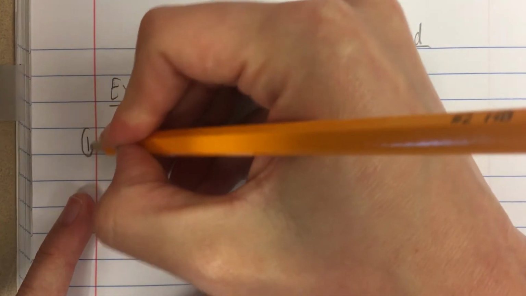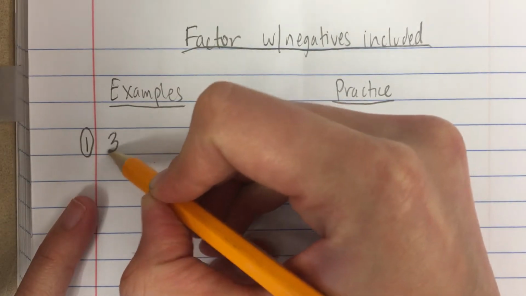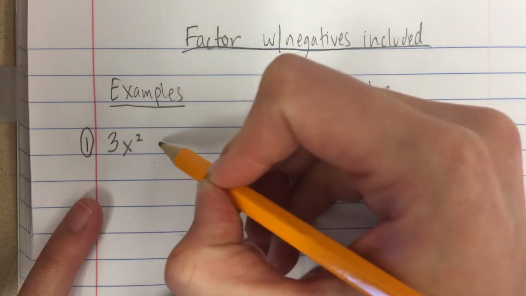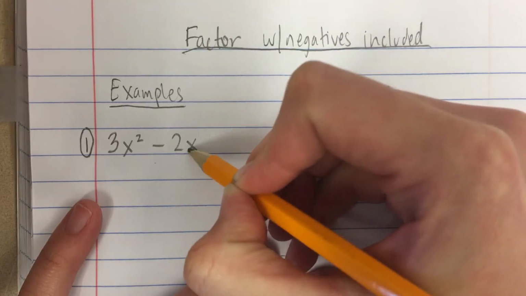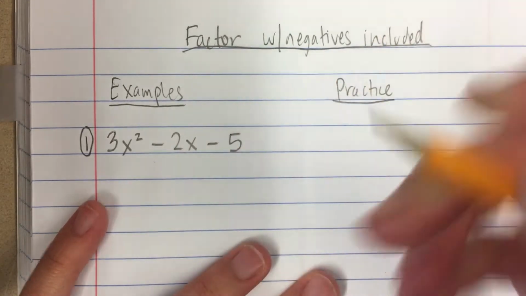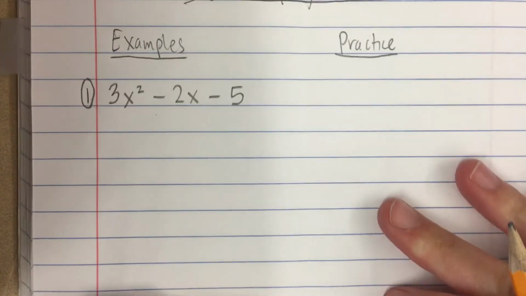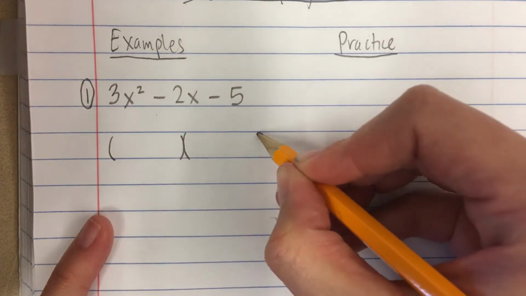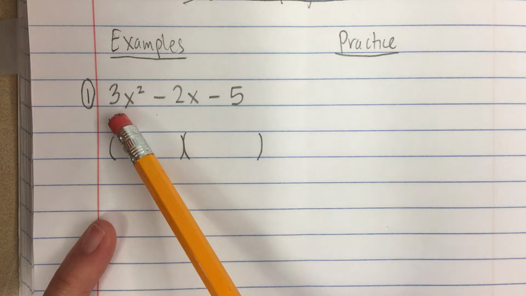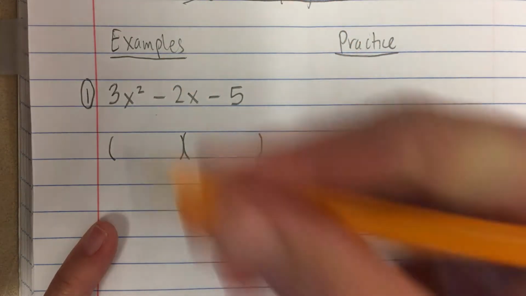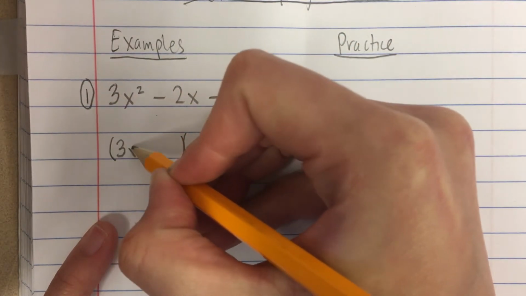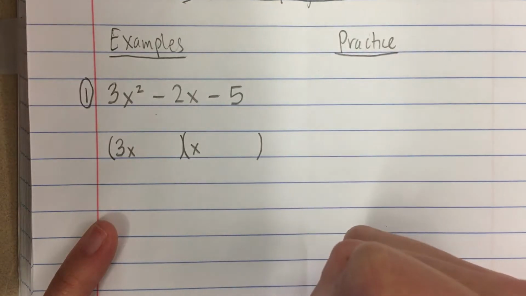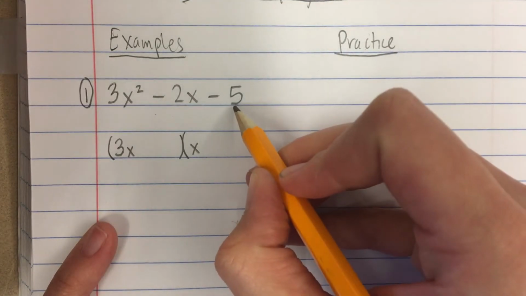All right, first problem. Okay, this one's for me to do. 3x squared minus 2x minus 5. Okay, so just like yesterday, I still need 2 numbers that multiply to this. They're going to go here and here. And I notice it's a 3, so the only possibility there is 3 times 1, so it's going to be 3x times x.